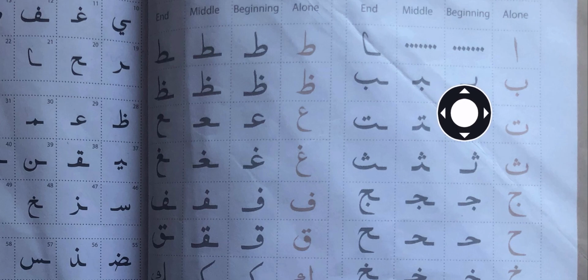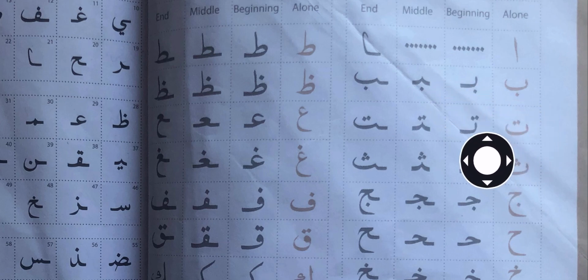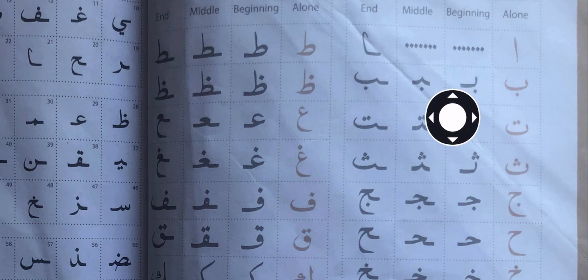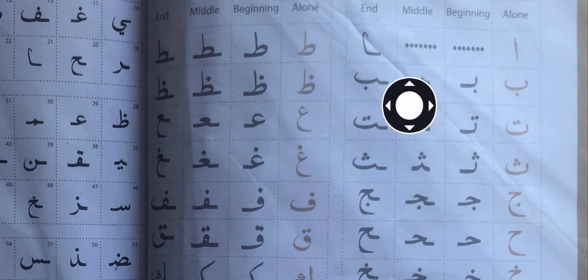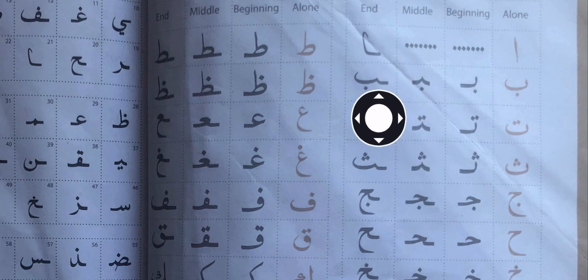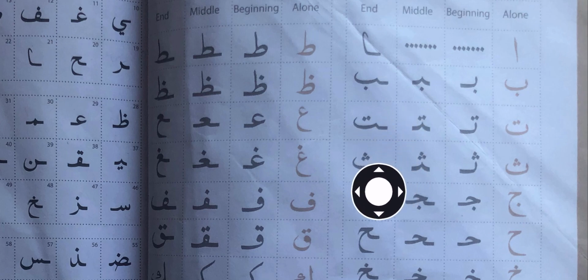In the middle, when ba, ta and tha come in a sequence of joined letters and take up the middle position, this is what they will look like. And if they take up the end position of a sequence of joined letters, this is what they will look like. Shapes are exactly the same, just the difference of dots. Ba, ta, dots on top, and tha.